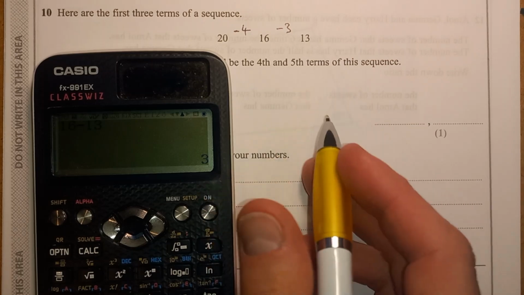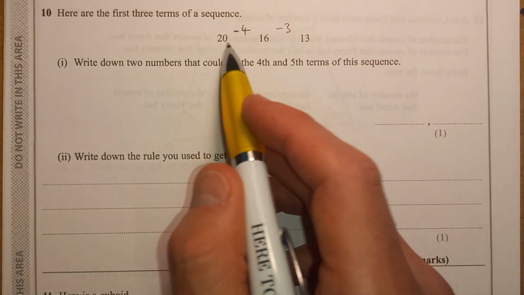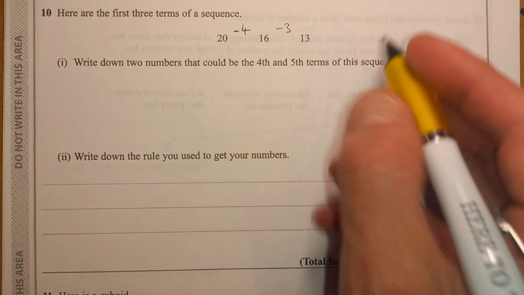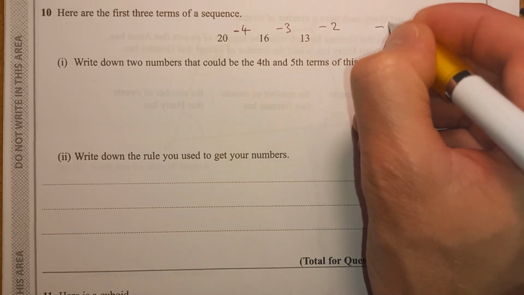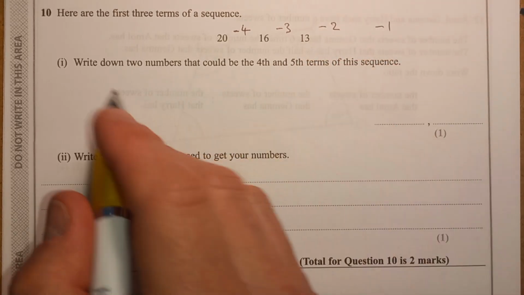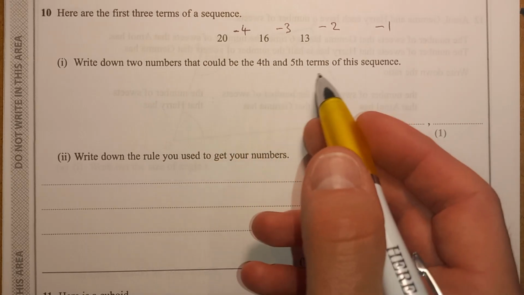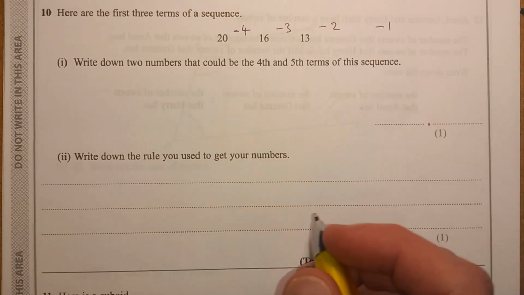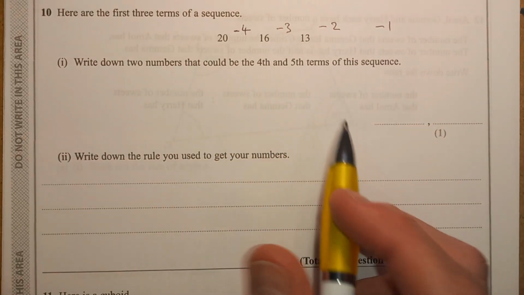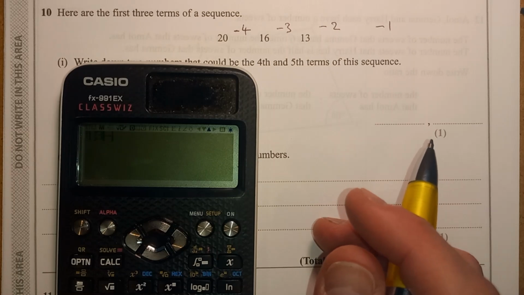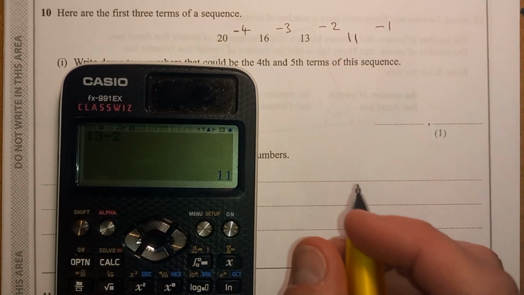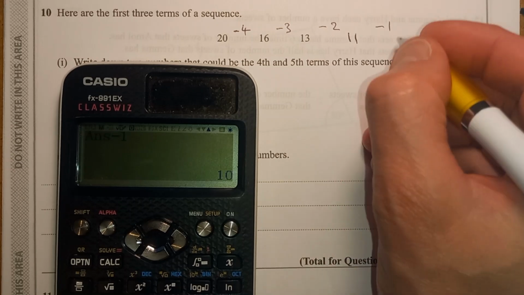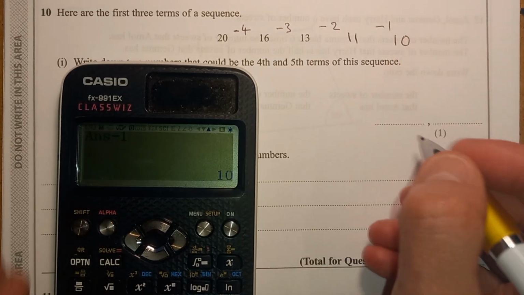So we're trying to find a sort of pattern here. So -4, -3, well maybe the next thing would be -2, and then -1. It says 2 numbers that could be the 4th and 5th. There could be others, but I'm going to go with this one. It seems fairly logical. So 13 minus 2 would take us down to 11, and 11 minus 1 would take us down to 10.